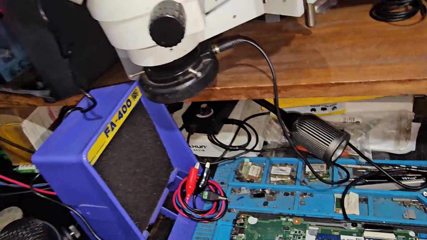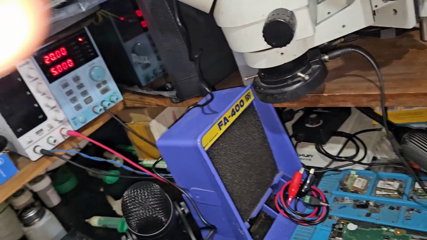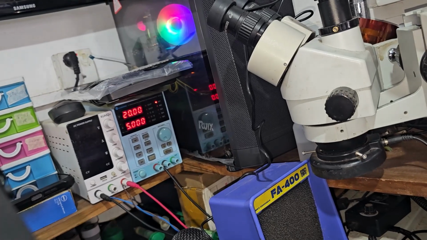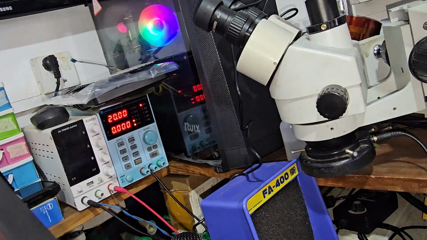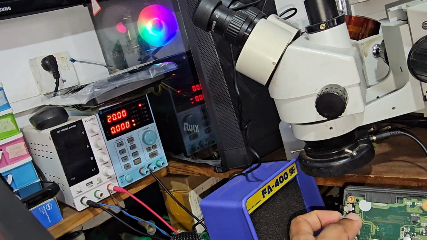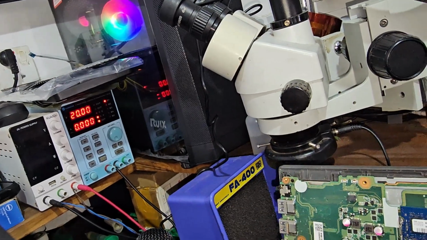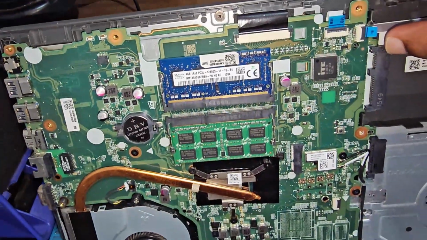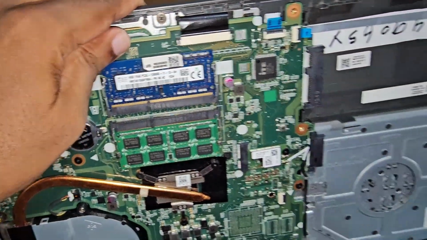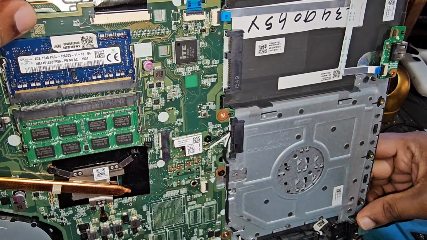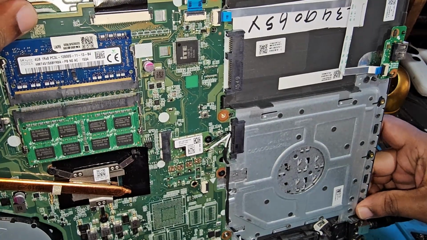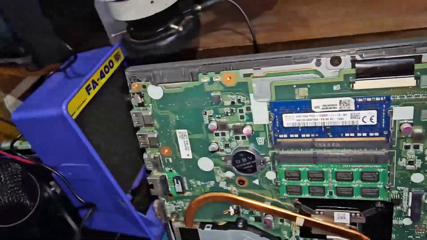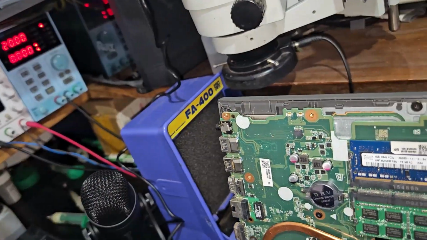Now I show you my DC power supply. I give power and try to turn it on with the keyboard switch. This side has the keyboard switch. I press it. It is not turning on. See friend, my DC power supply, it's not turning on.